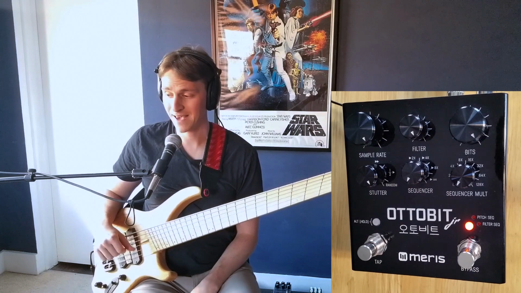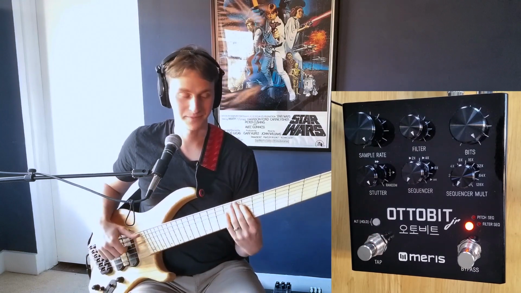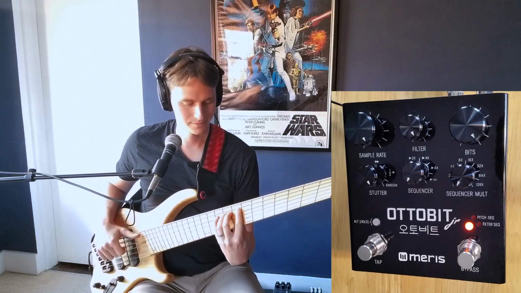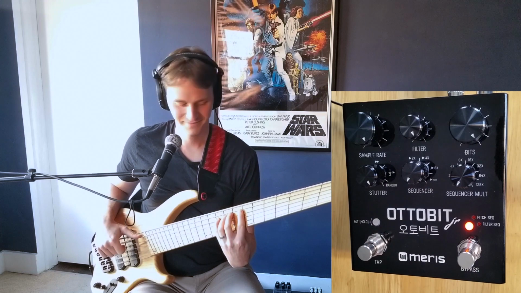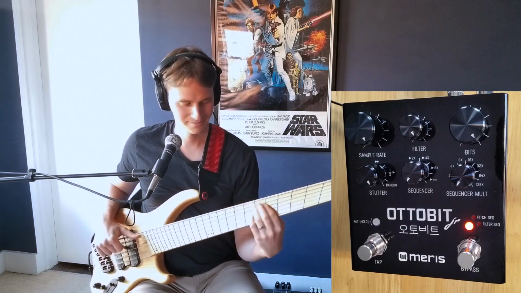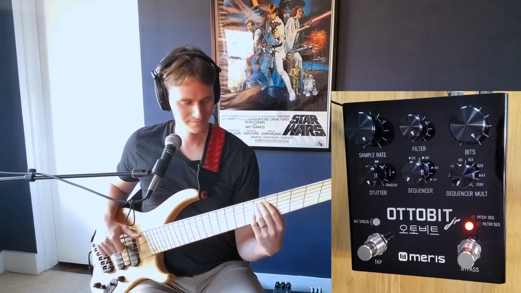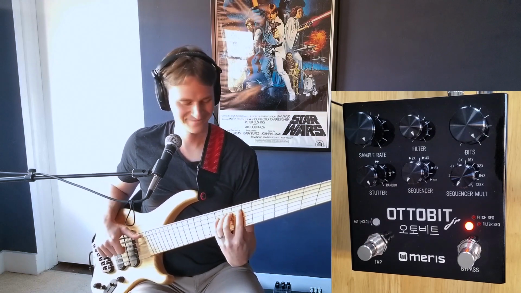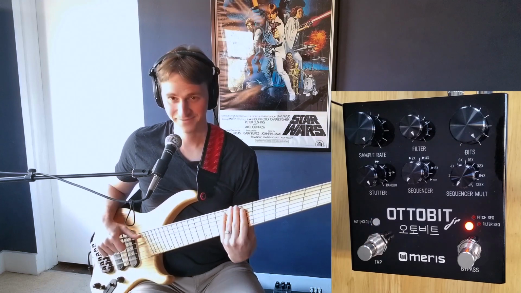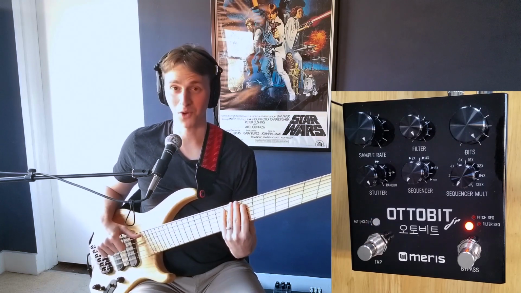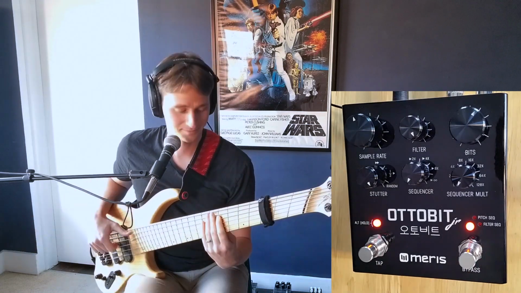Let's add some fat octaver instead of my dry bass, same bass line though, into this randomized stutter. And then let's make this way nastier by rolling back the sample rate and maybe adding some filtering as well.